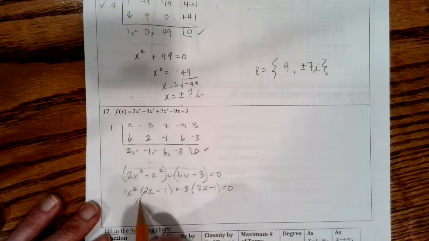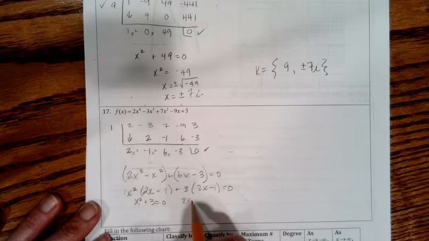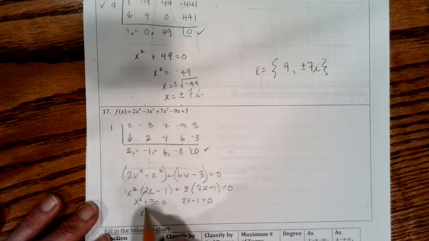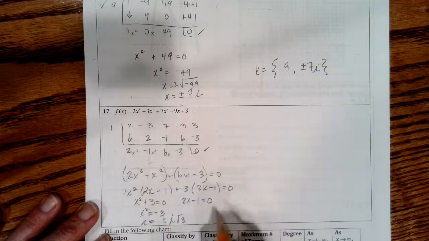So I have x squared plus 3 is equal to 0, and 2x minus 1 is equal to 0. My x squared is equal to negative 3, so my x is equal to plus or minus i root 3. My 2x is equal to 1, so my x is equal to 1/2.